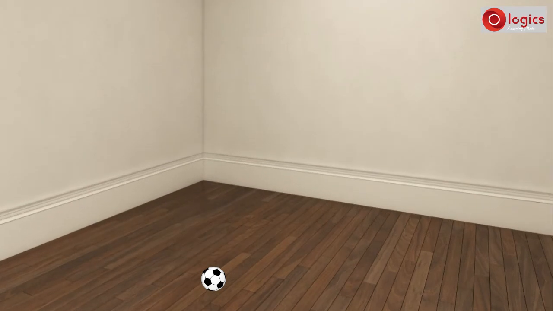This is the room, and let us place the ball here. How do you say the position of the ball? To tell the position of an object, you need a reference. If I choose this corner point as a reference, the ball is opposite to this corner.